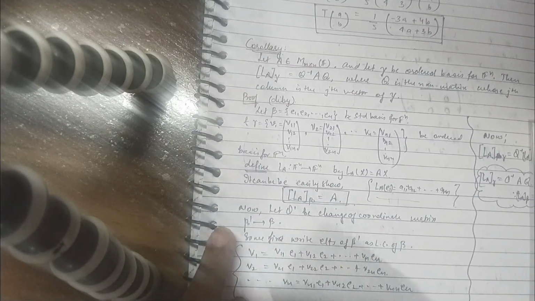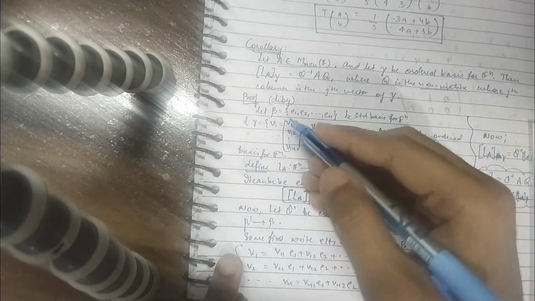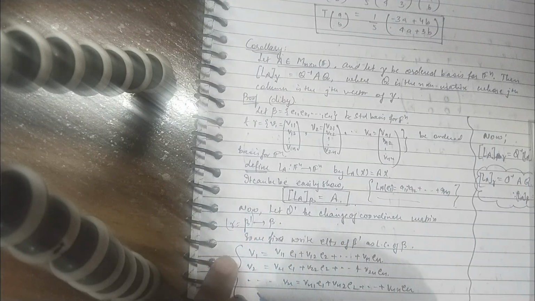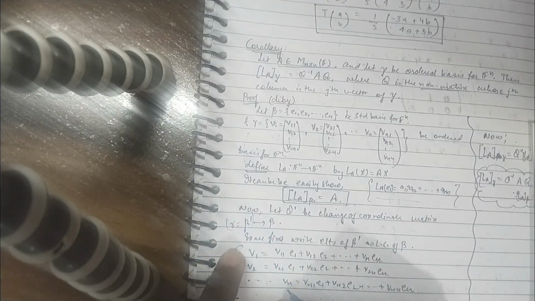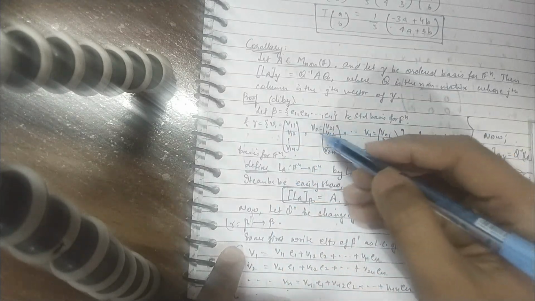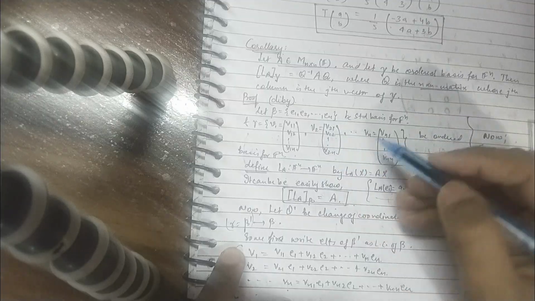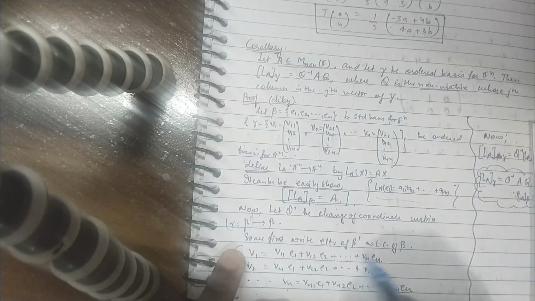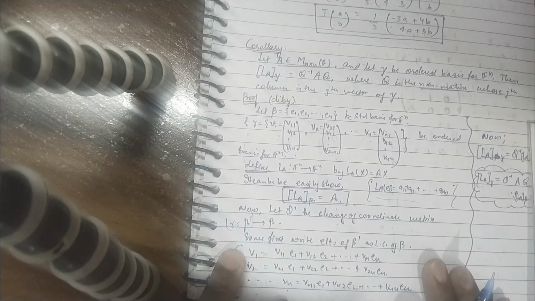Now what is beta dash? Beta dash is gamma. I want to represent beta and gamma the same. It is equal to gamma only. So V1, V2 and so on up to Vn can be written as the linear combination of E1, E2, En. V1 would be V11, V12, V1n. V2 would be V21, V22, V2n. Vn would be Vn1, Vn2, Vnn. When written as a linear combination, it can be written like this.